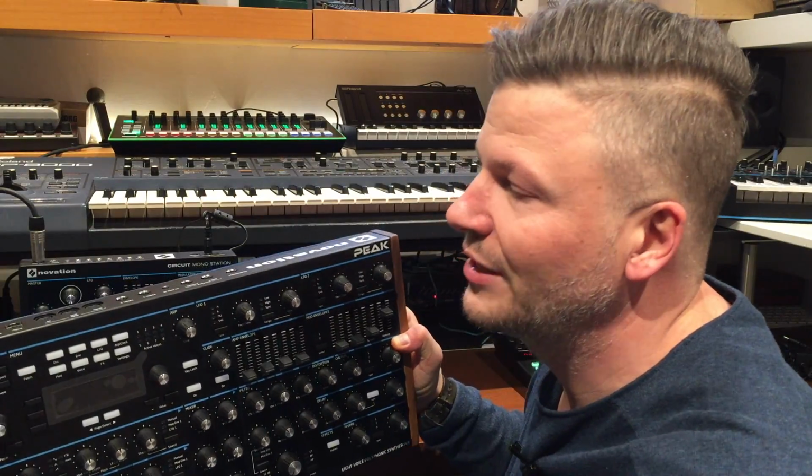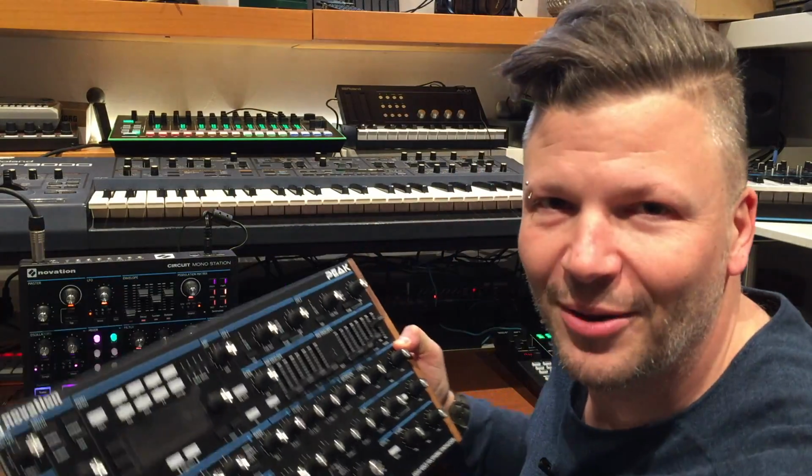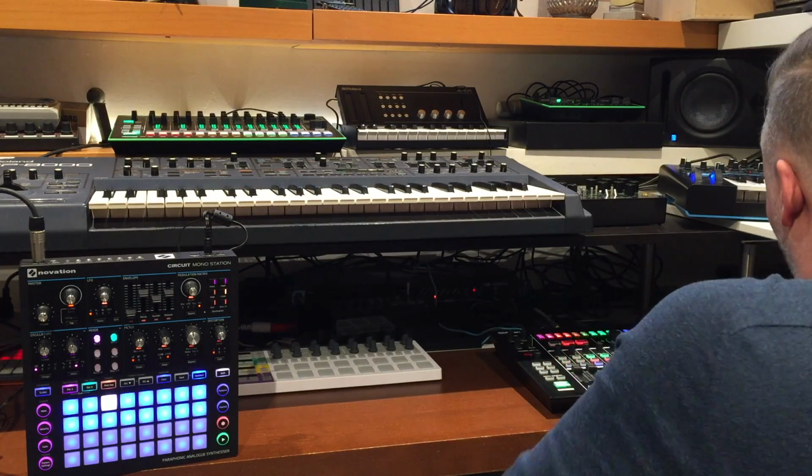I haven't even turned it on yet, so I'm just looking at it for now. I'm learning this beast here. The Peak is coming in a couple of weeks. So right now, let's talk about the Circuit Mono Station.